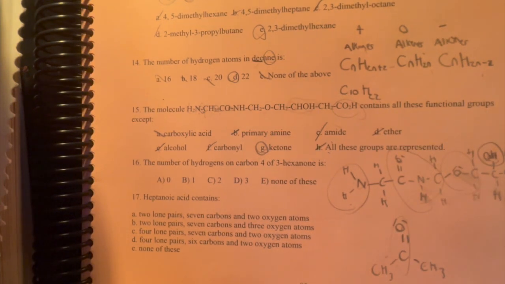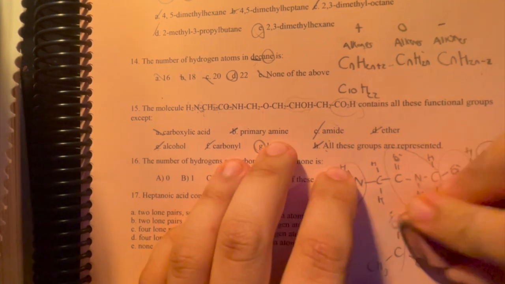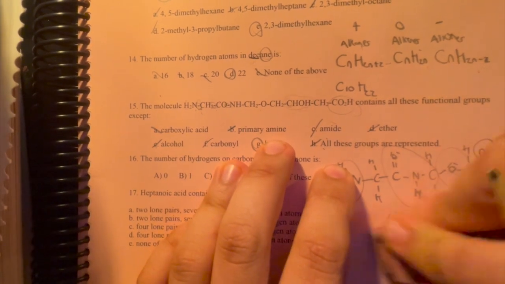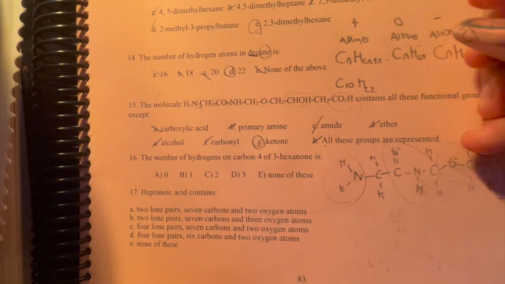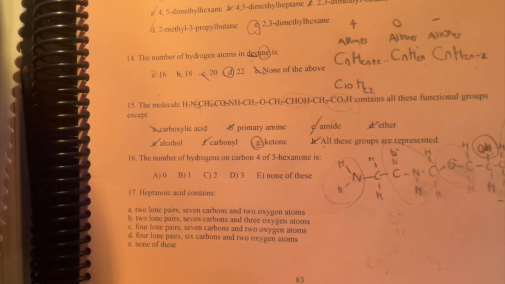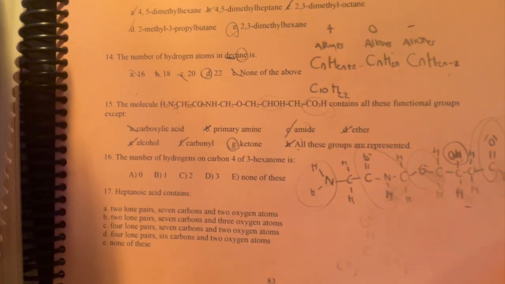All right. 16, the number of hydrogens on carbon 4 of 3-hexanone is, so this is simple. We just draw the structure and we just look at carbon 4 and we look at how many hydrogens are there. So let's go ahead and draw 3-hexanone.